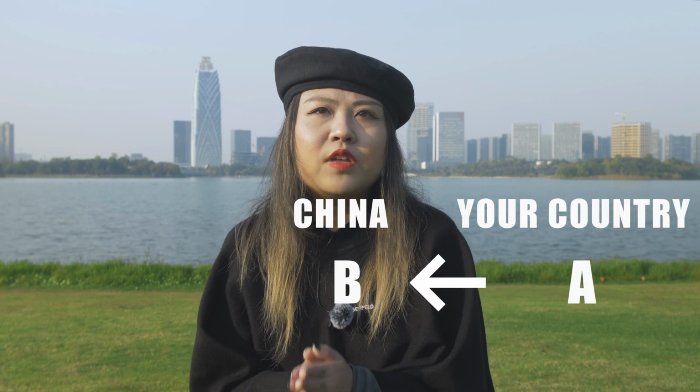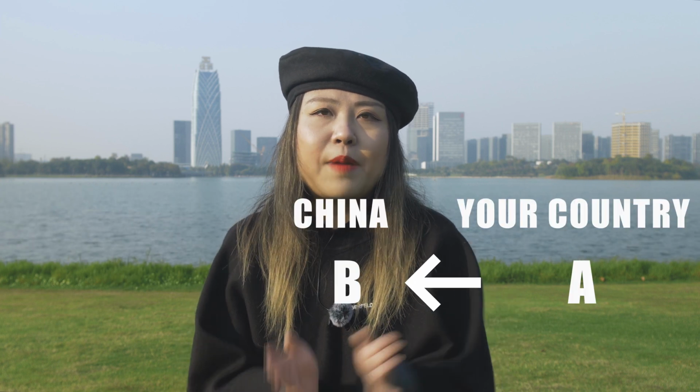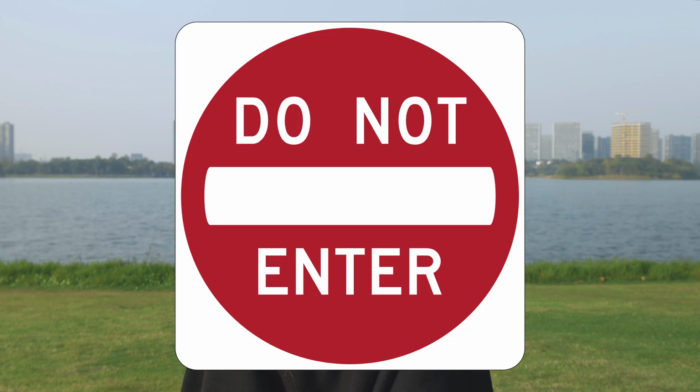Please notice that the itinerary must be from your country A to China B, then to country C. If you are traveling from your country A to China B and back to your country A, this is not valid. So if you are familiar with the policy and plan ahead of time, you will be free from the trouble of going to the embassy for a visa and waiting 4 days.